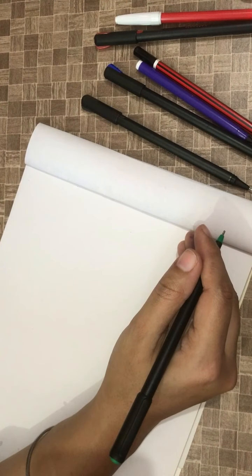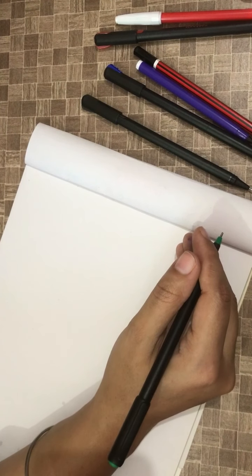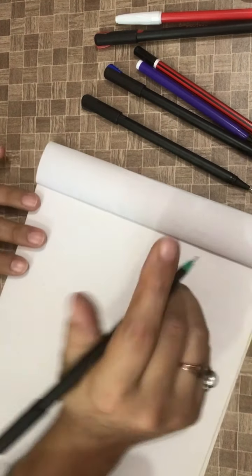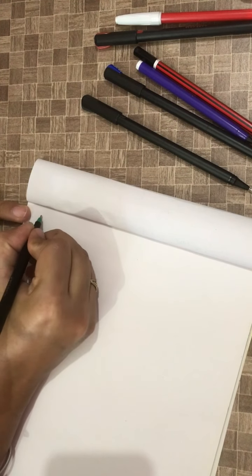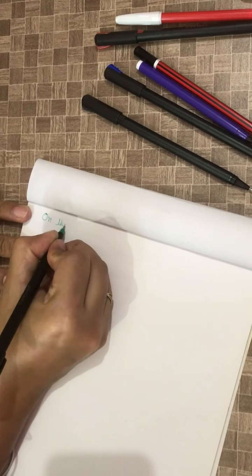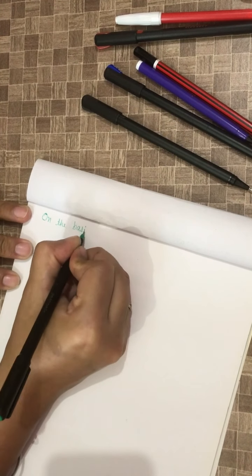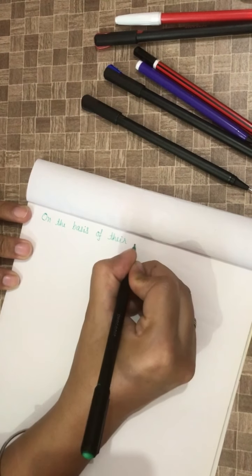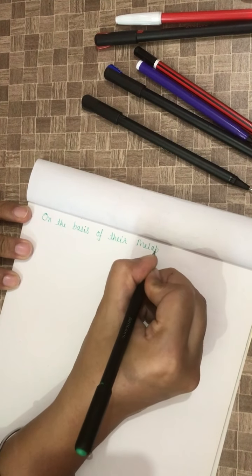Okay, now come on to another way of classification, which is on the basis of their metabolic fate.